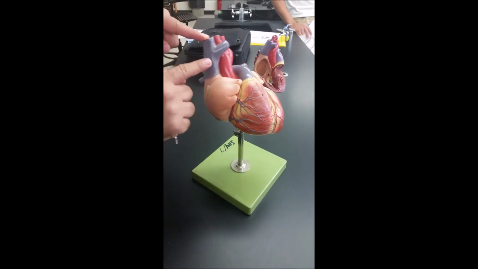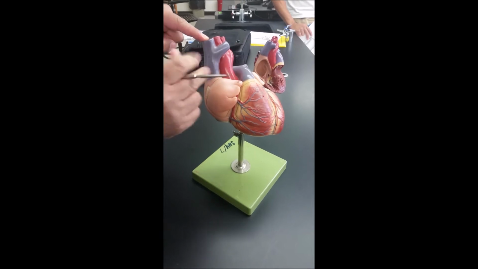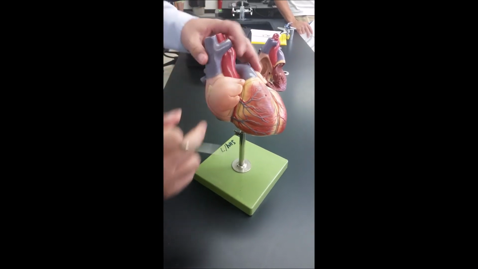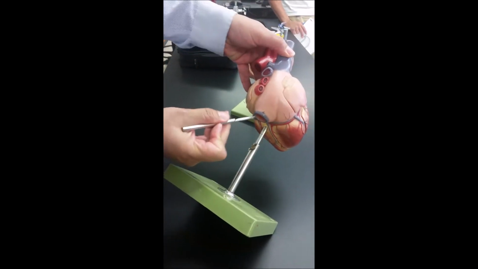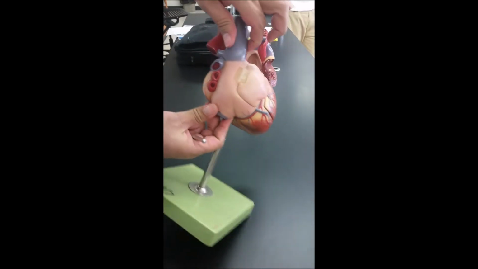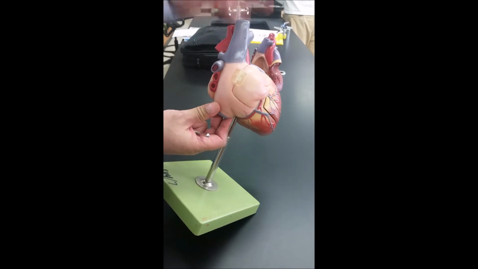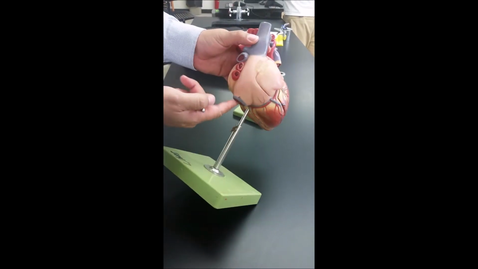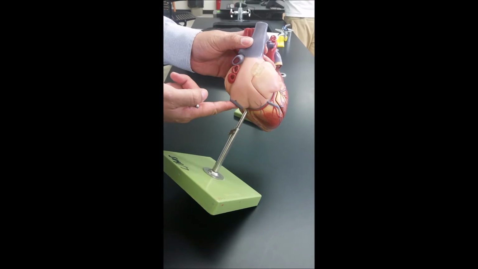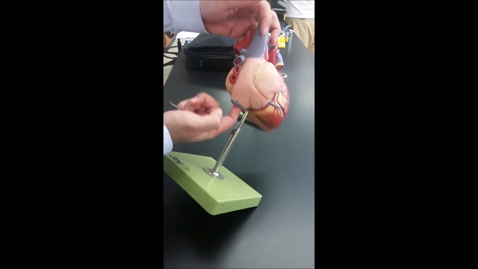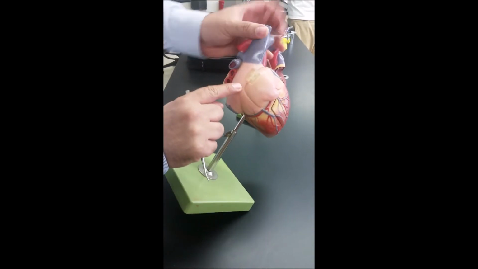So this blood vessel here is the superior vena cava, and this one down here is the inferior vena cava. The superior vena cava will collect the deoxygenated blood from the upper part of the body, and the inferior vena cava will collect the deoxygenated blood from the lower part of the body. Both of them are going to open to the right atrium.